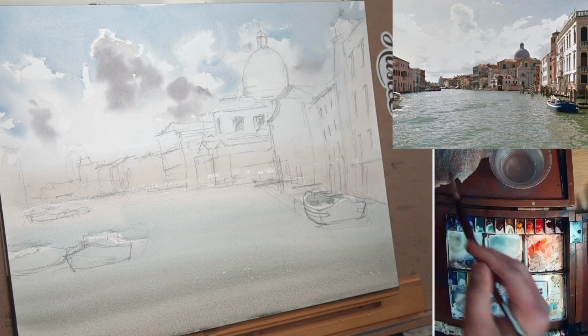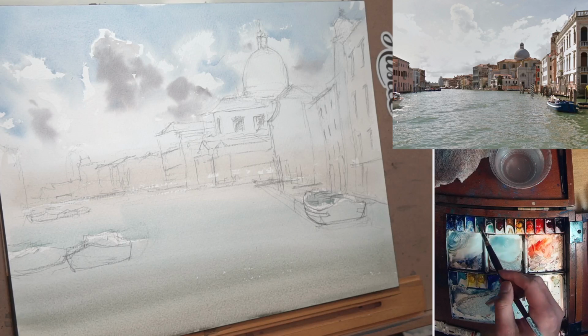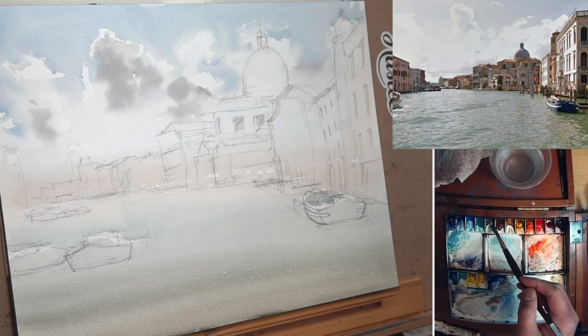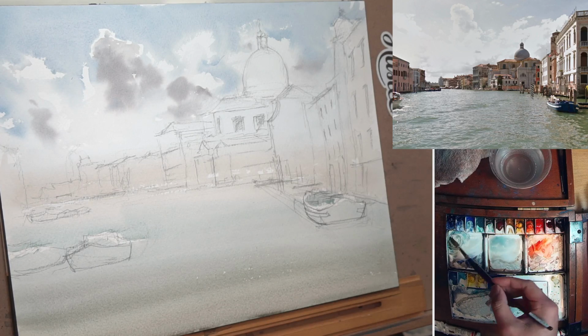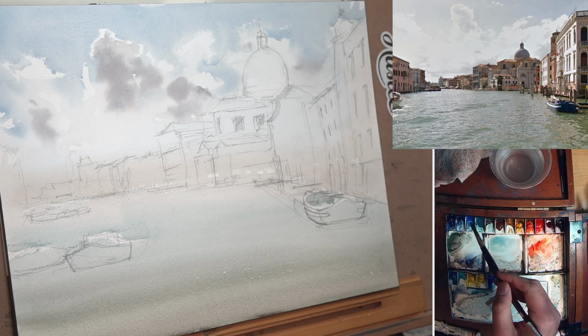Okay, and here comes the tricky part. I always mess this part up, but I'm gonna try it anyways. Just to have a nice opaque mixture, nice thick dry mixture. Just gonna do it relatively fast.